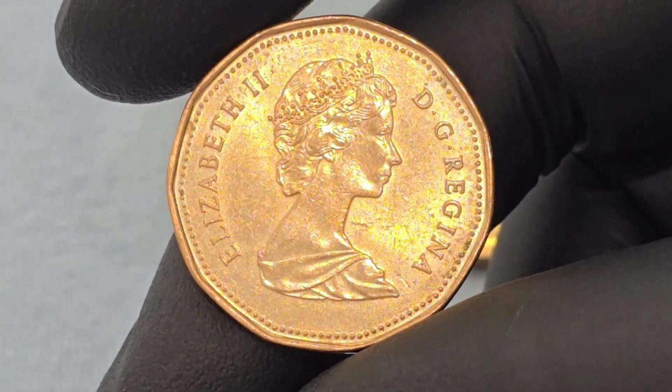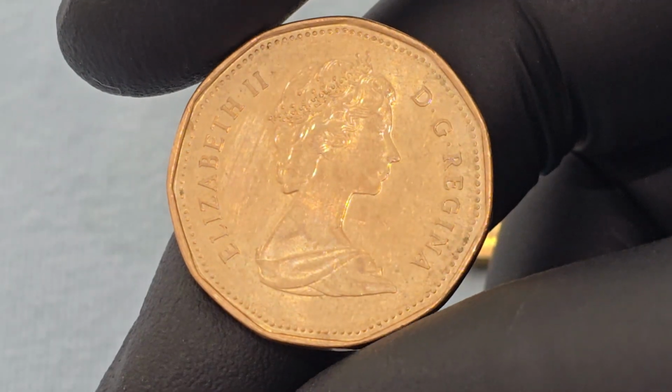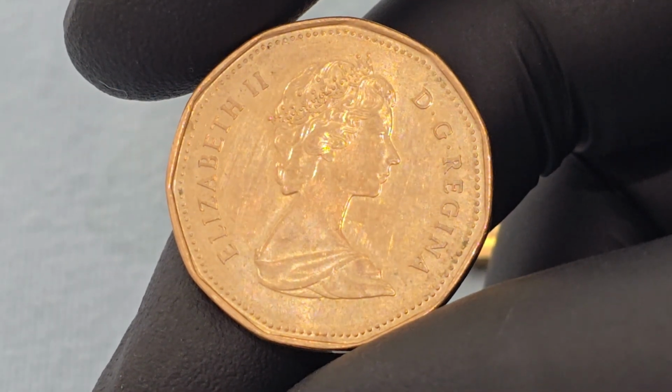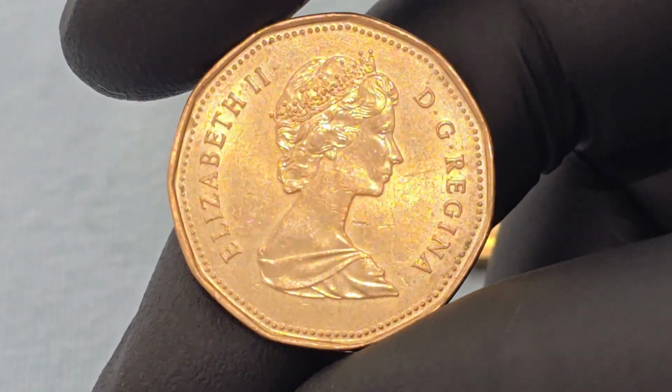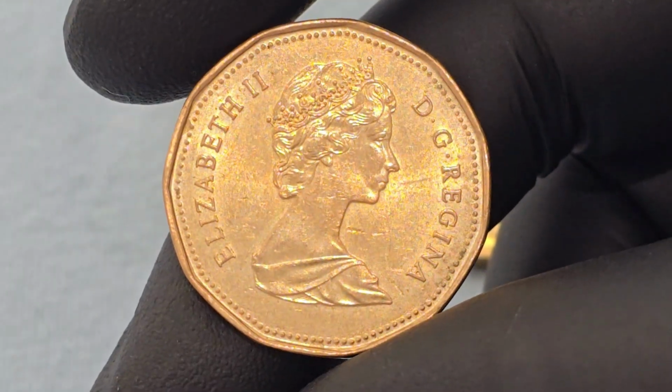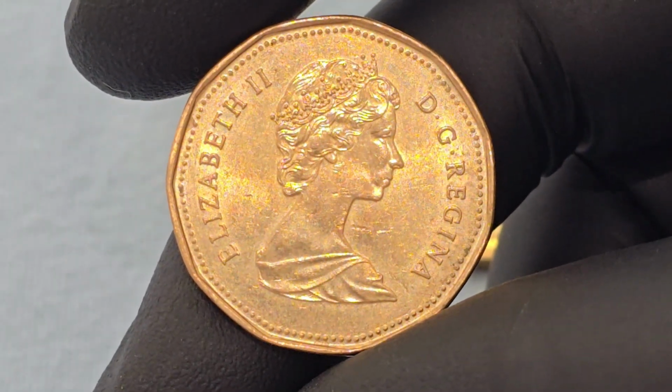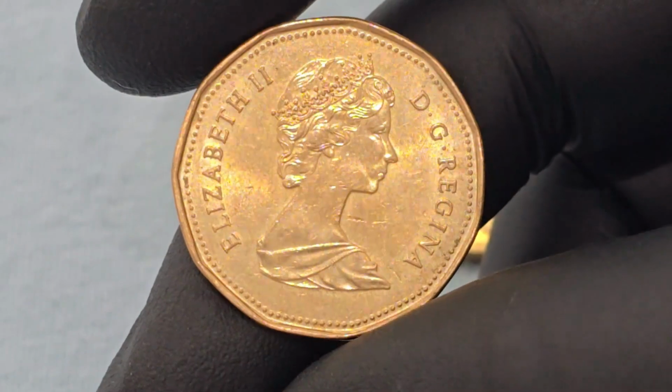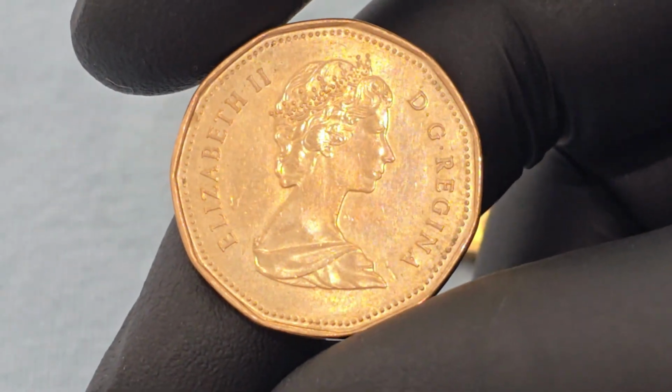The effigy of Queen Elizabeth II on the obverse side of the Loonie reflects Canada's status as a constitutional monarchy and a member of the Commonwealth of Nations. Including the monarch's likeness on the coin emphasizes Canada's historical ties to the British Crown and serves as a reminder of the country's political system.